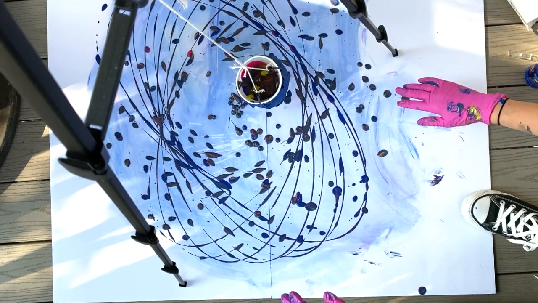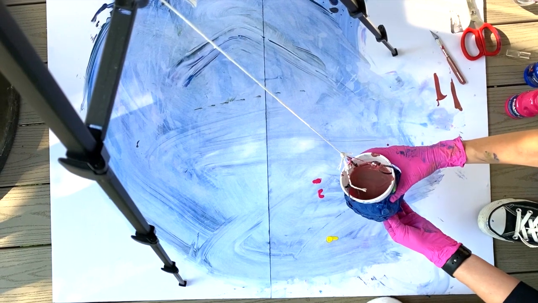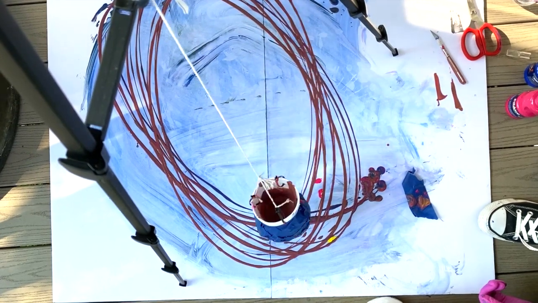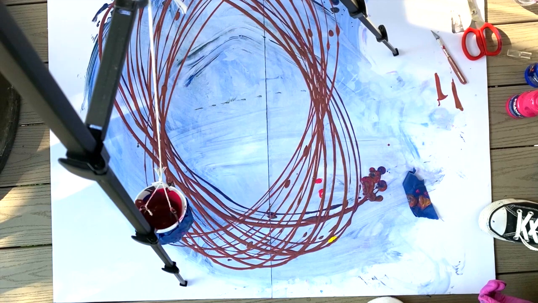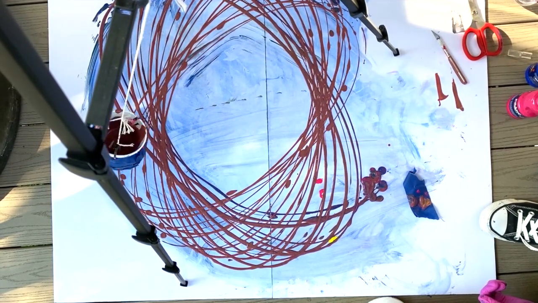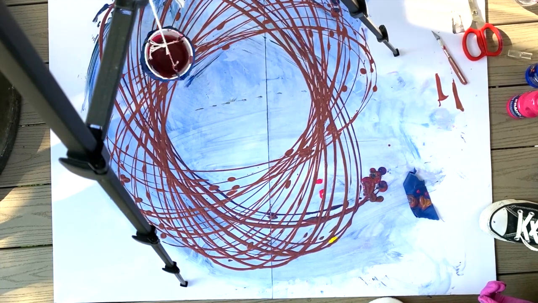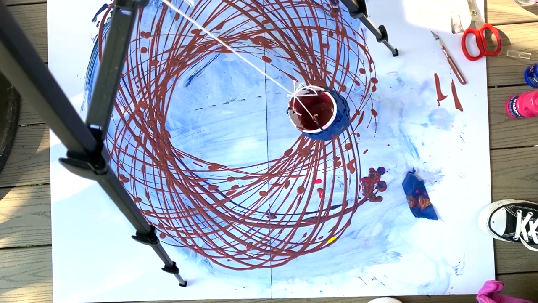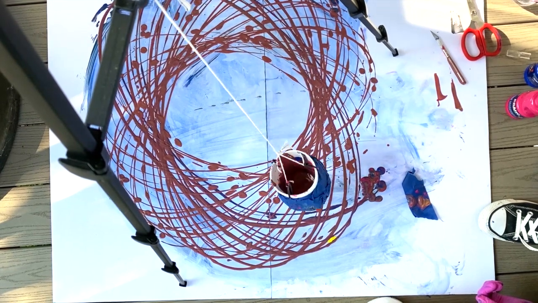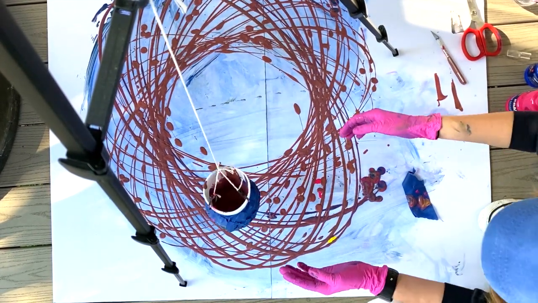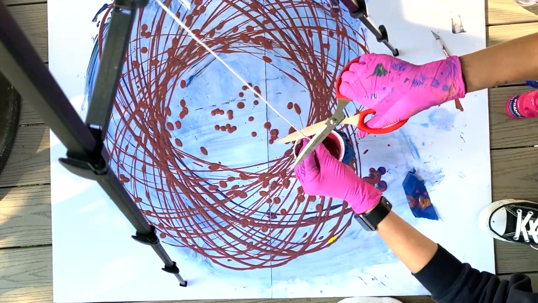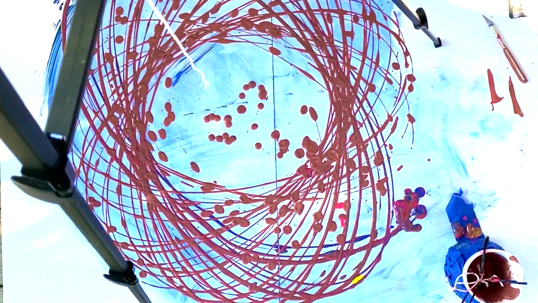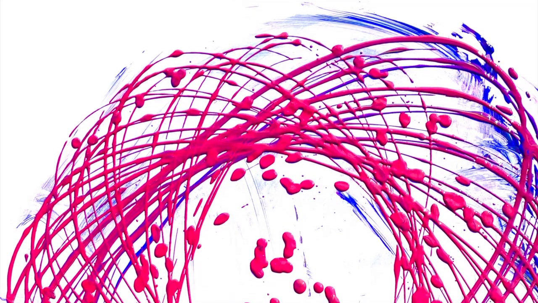No matter which way you go, it will just look slightly different. And there you have it, another final product.